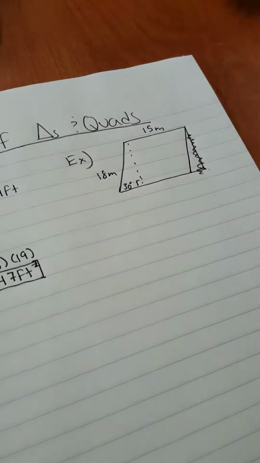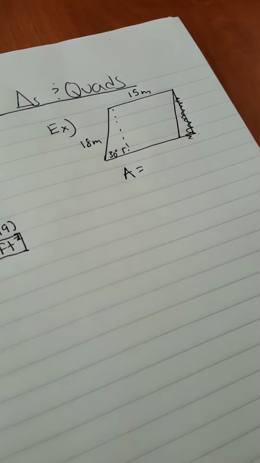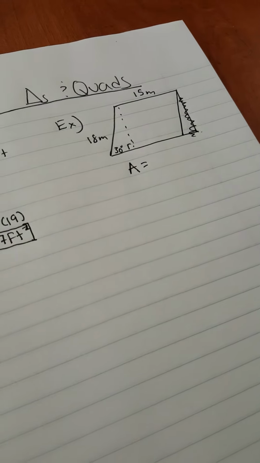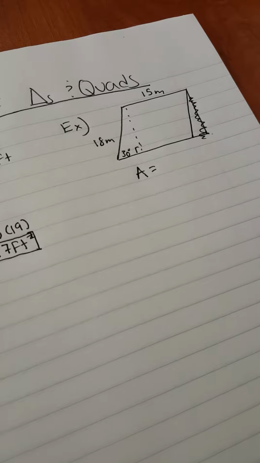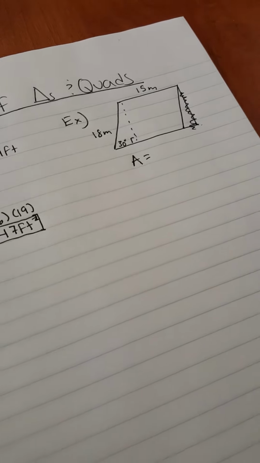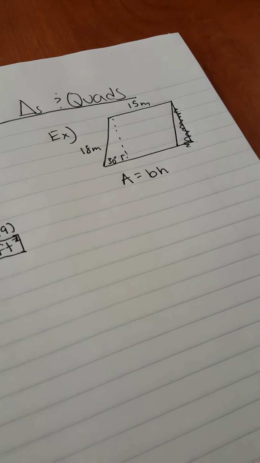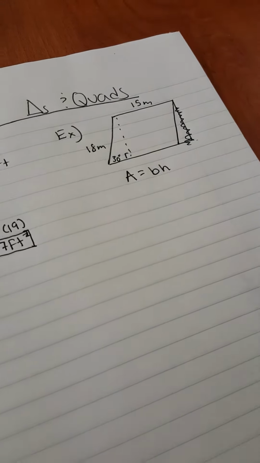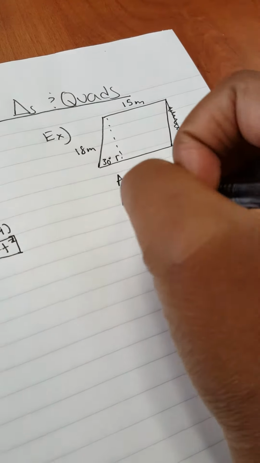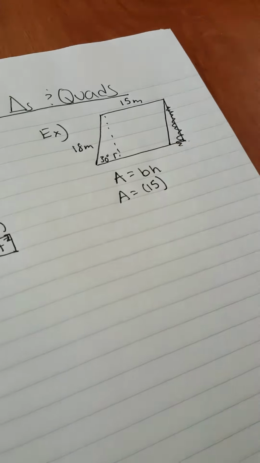What shape is this? What kind of quadrilateral? Because on the quadrilaterals, we had a trapezoid, a rhombus, a parallelogram. So what was it? This is a parallelogram, so my formula will be A equals base times height. And what would be my base? 15. What would be my height?